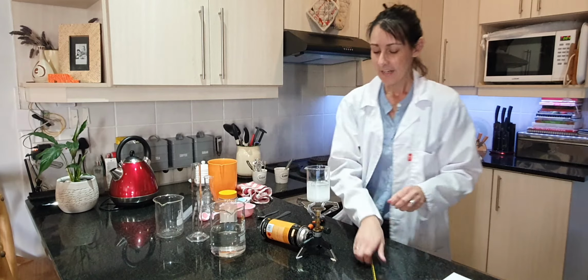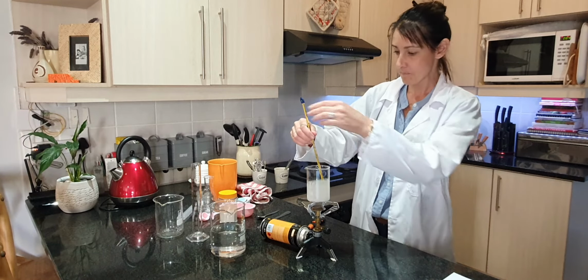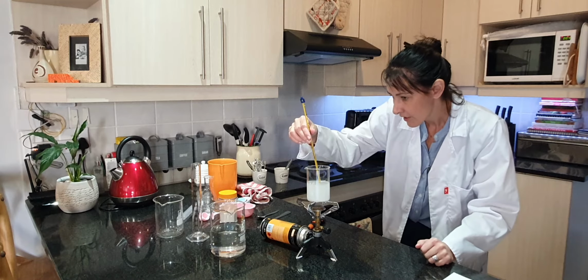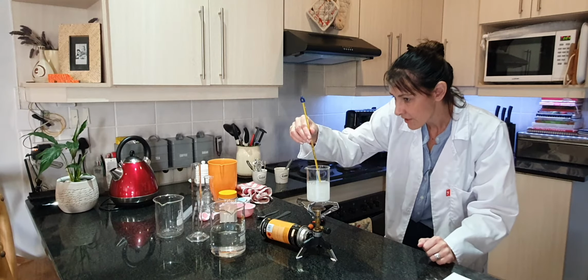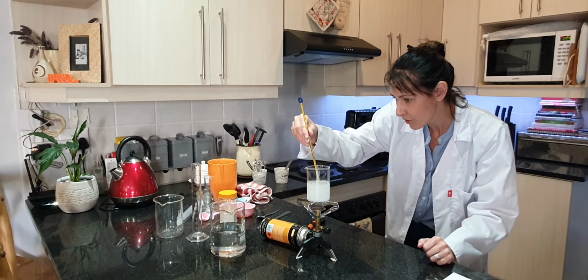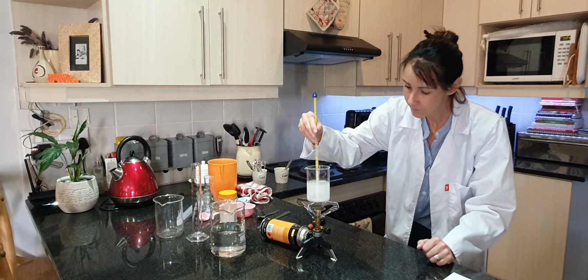Last round. I'm just going to take the temperature for this mixture, and the temperature is coming down. It's at 26, 24. Let's see how far down it will go. 23.